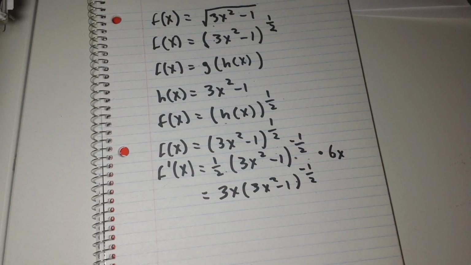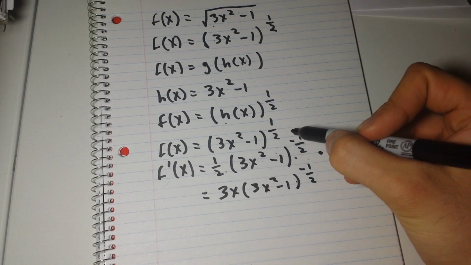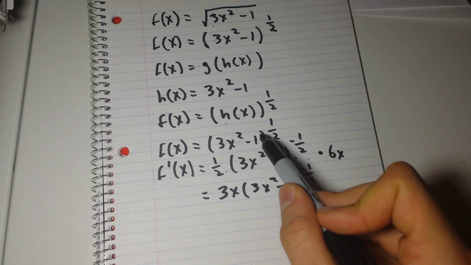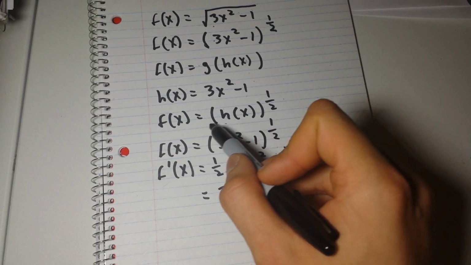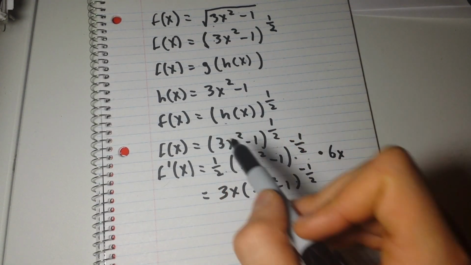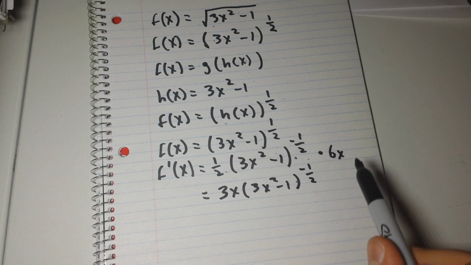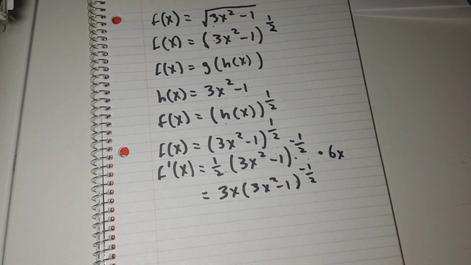Just to run through that last bit again, the camera may have cut that off slightly. Our f prime of x here is this 1/2, which we brought down, n minus 1. So 1/2 minus 1 is negative 1/2. Then we have our h of x in here that remains untouched, multiplied by 6x, which is the derivative of this h of x. So 2 times 3x, n minus 1, and we forget about the 1. Then we multiplied that by 1/2 to give us 3x on the outside and this one term at the end. Awesome. Okay, so let's do one more example.